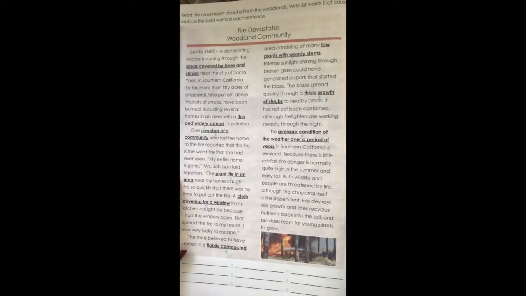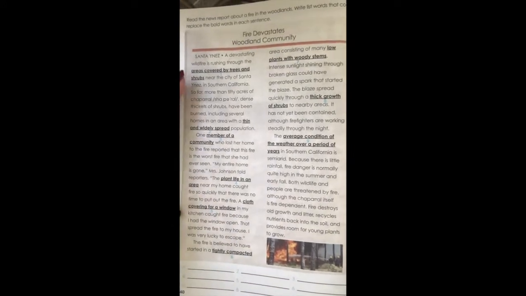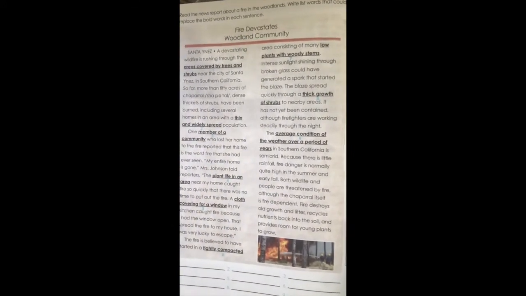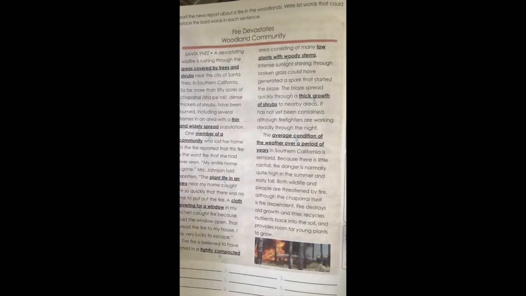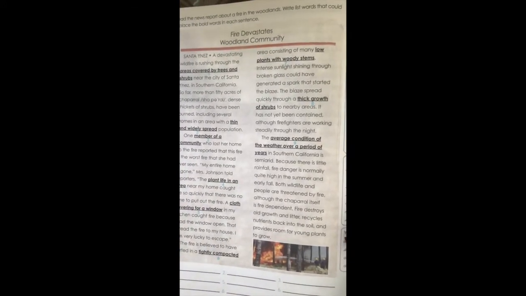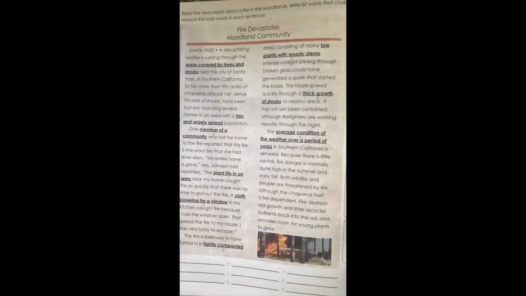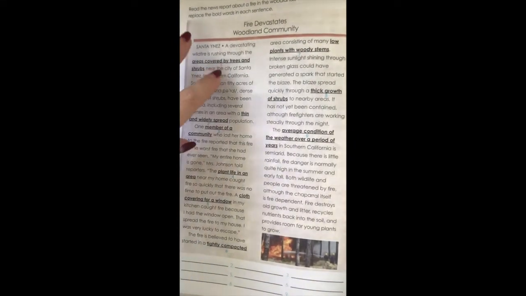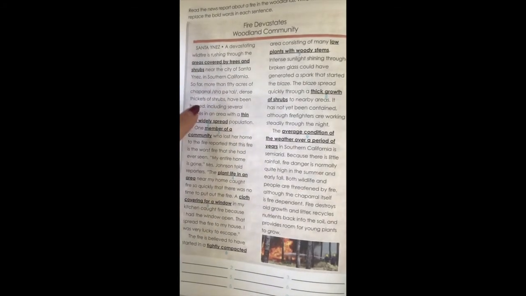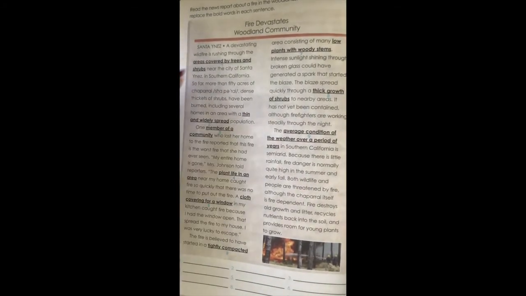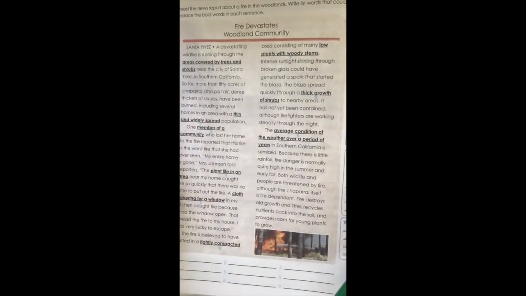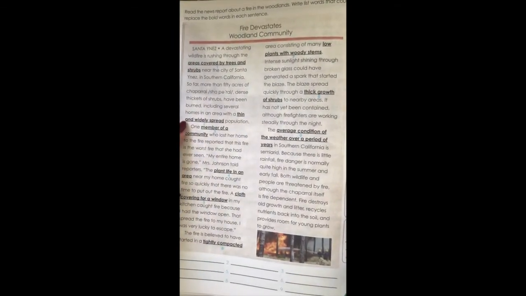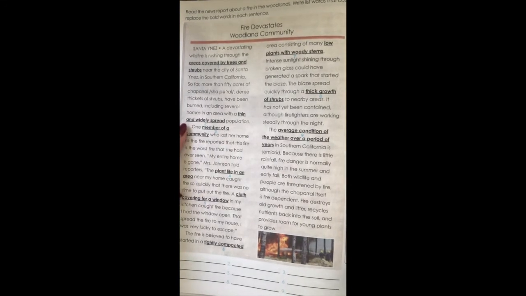Here for our spelling assignment, we have a passage. It is a news report actually, about a fire in the woodlands. What we have to do is similar to our previous assignment, where we are finding words that could replace some words that are underlined, and in this case bold. So you're going to read this passage, and then find the word that would best replace these bold and underlined words.